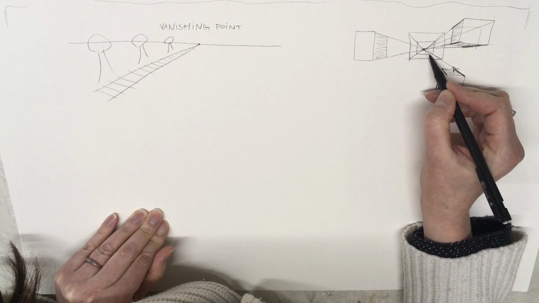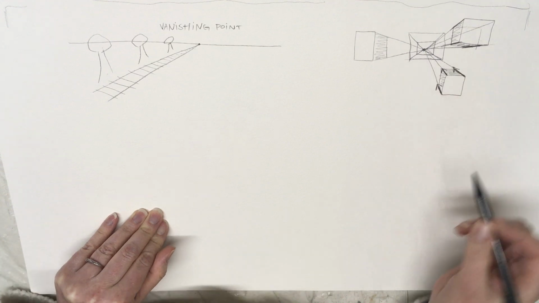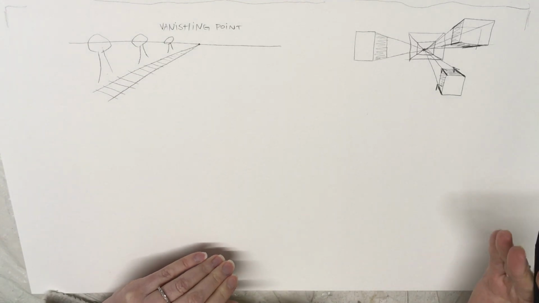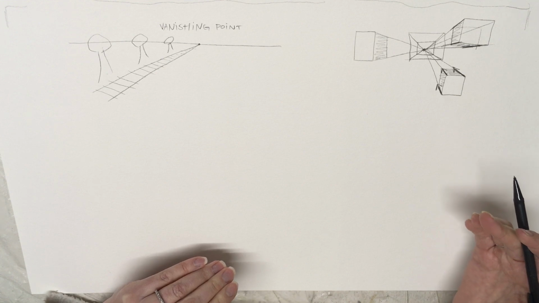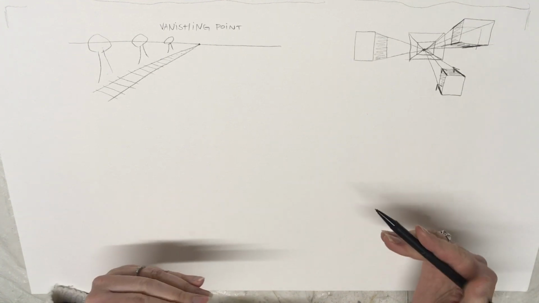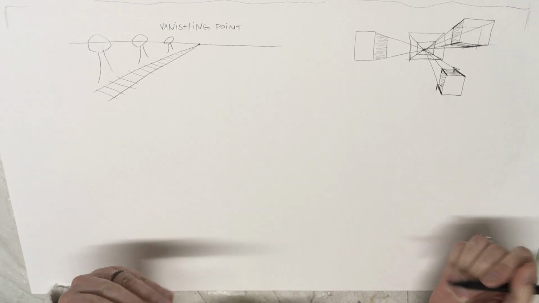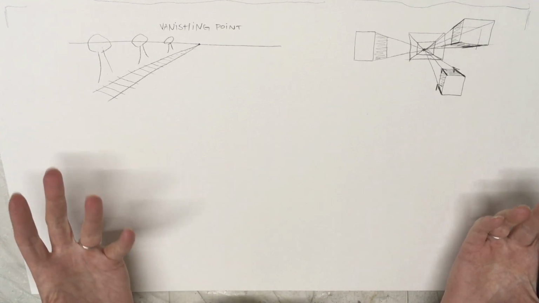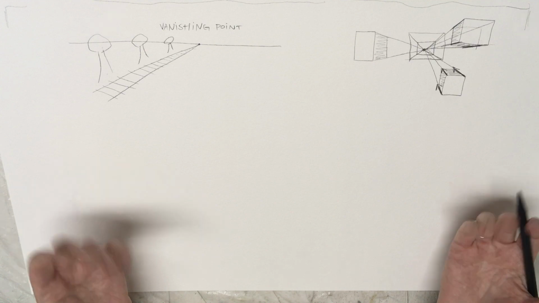This is a great example of Leonardo da Vinci's Last Supper. It's really a brilliant way of telling a story because the vanishing point lands right in the center, which happens to be Jesus's head, and it explains how we're meant to view and understand the story.